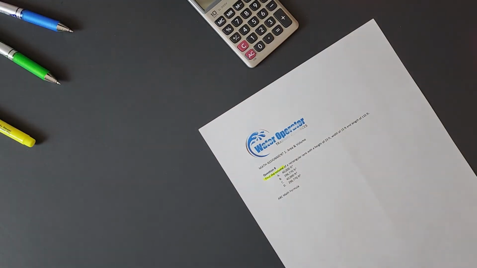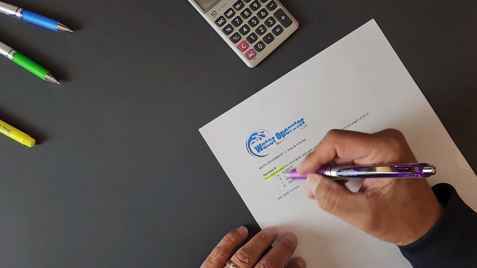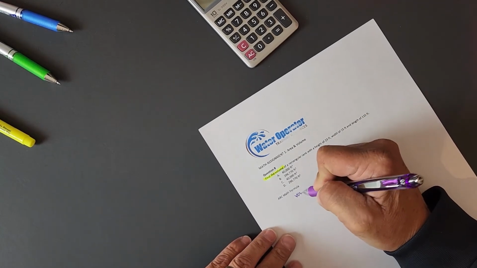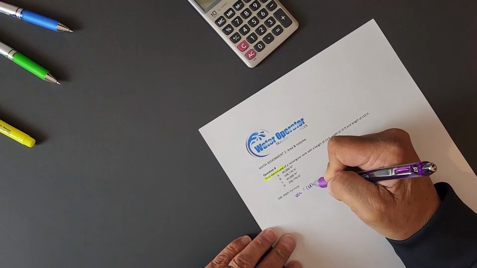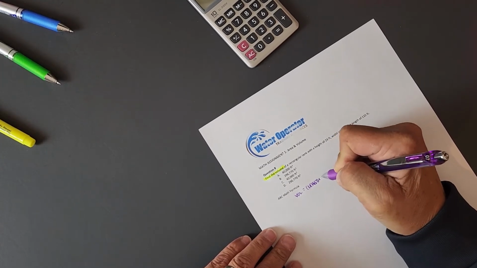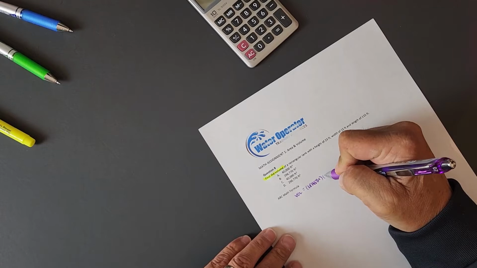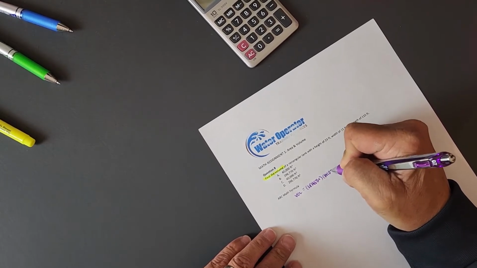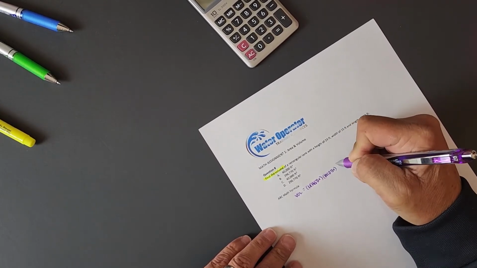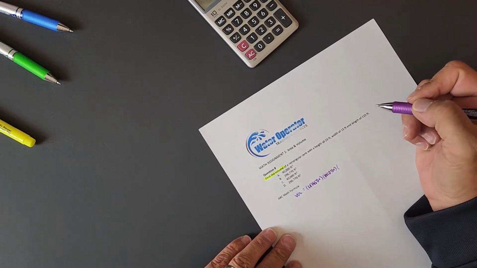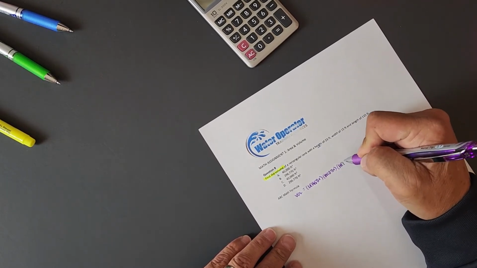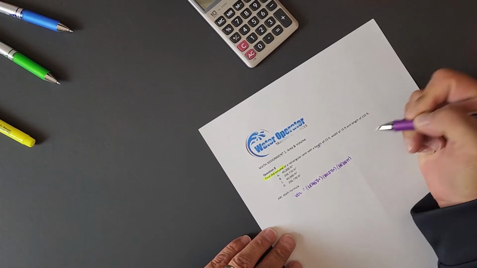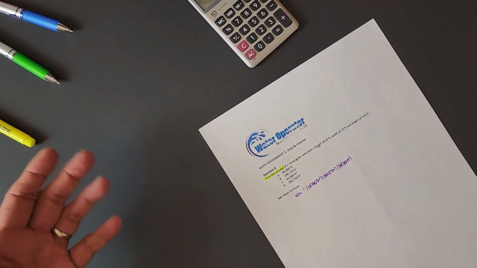Well, we've looked at our ABC math formula sheet, and we know that volume is equal to length multiplied by the width multiplied by the height, because it's a rectangular tank.